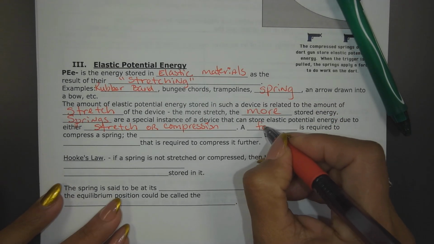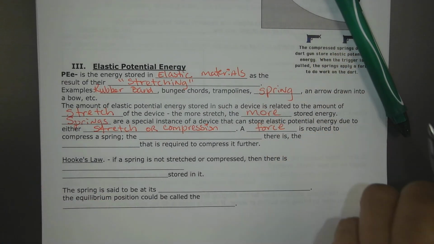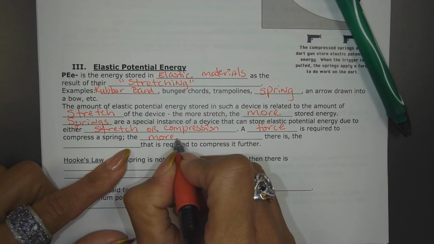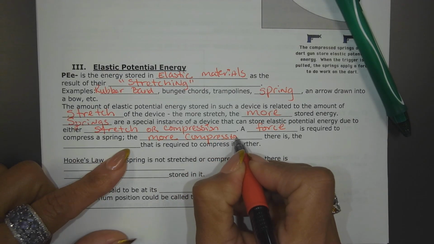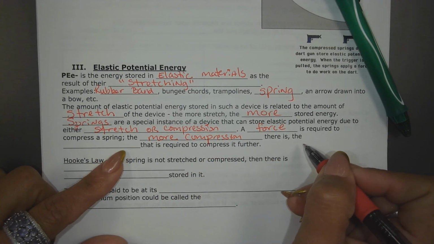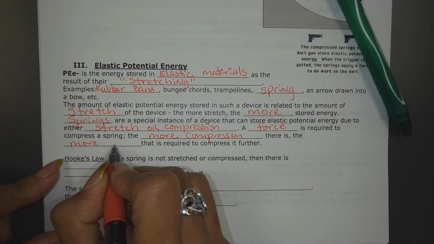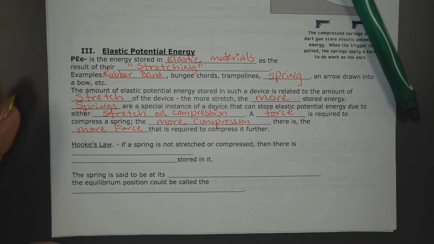It says here that a force is required to compress that spring or even stretch it, to be honest. Okay, and the more compression or stretch there is, then in that case, the more force that is required to compress it even further.